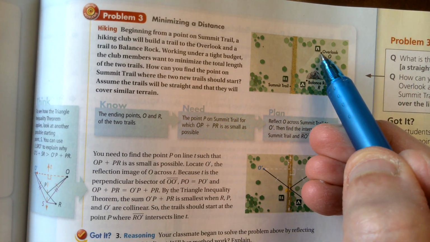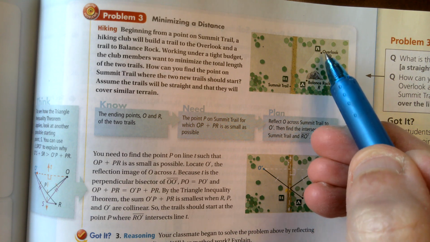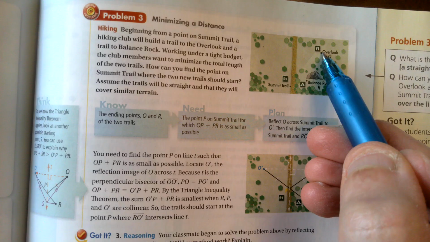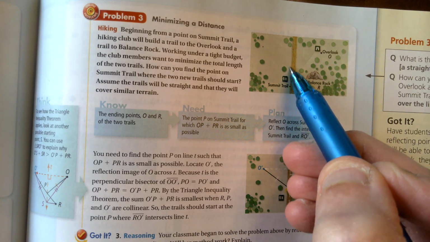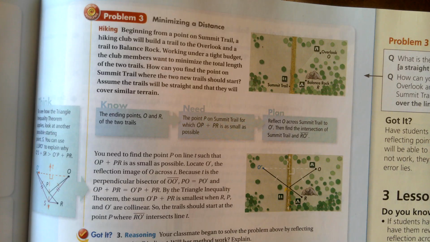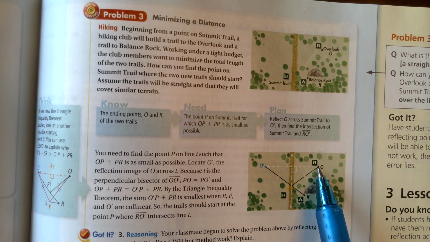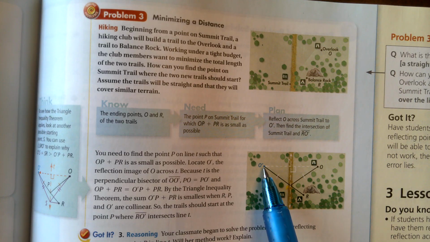If you take your destination, where you want to end up, and reflect it over the line you want to hit, that's what they did down here. They took this O and they reflected it over.